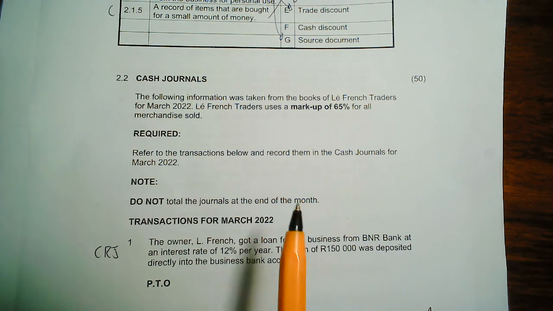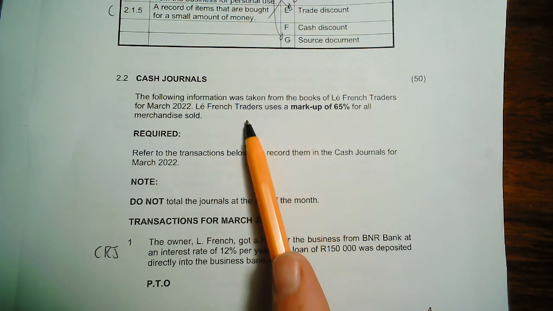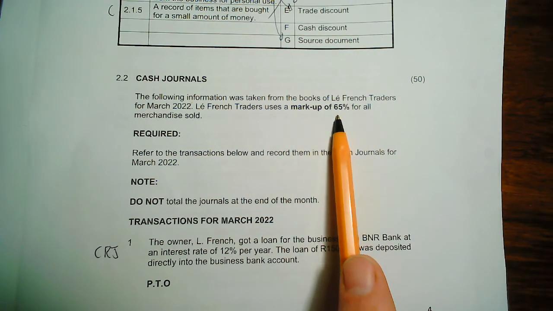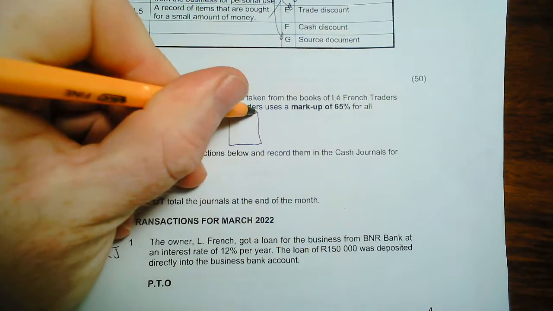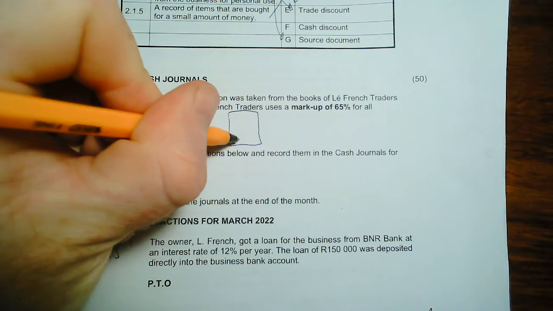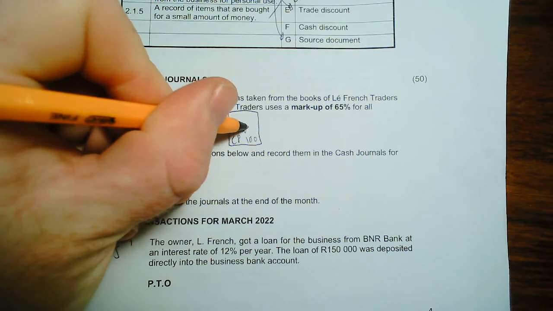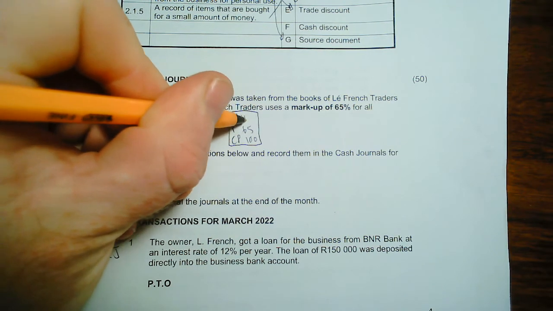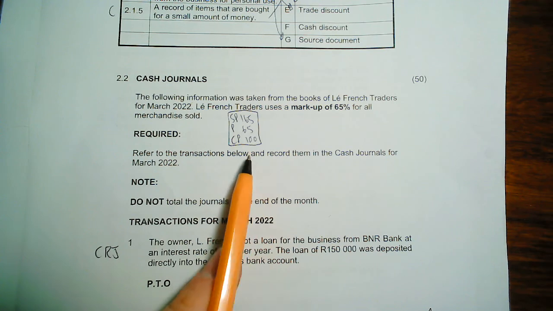done in this question. Okay, we need to take note that French Traders uses a markup of 65% for all merchandise sold, which means if I just draw a block, cost price equal to 100, profit equal to 65, and then the selling price equal to 165. We will use it, we need it in a specific question.